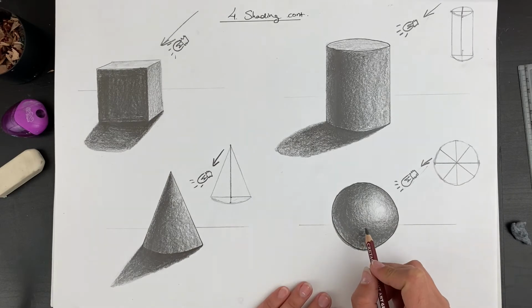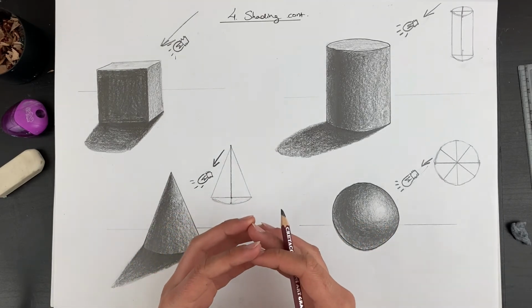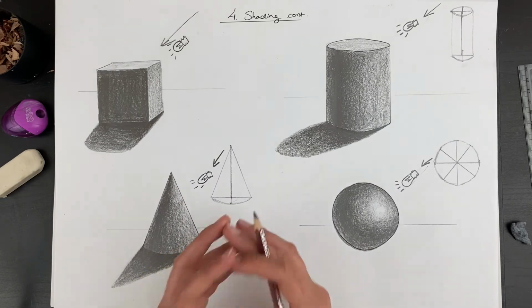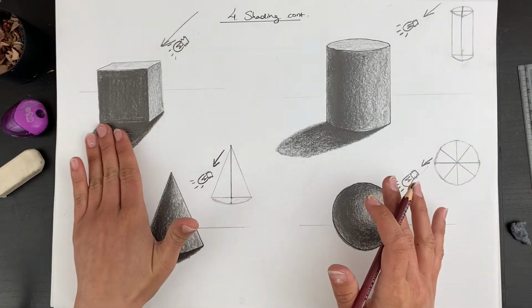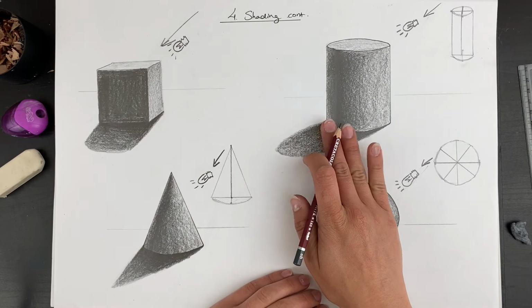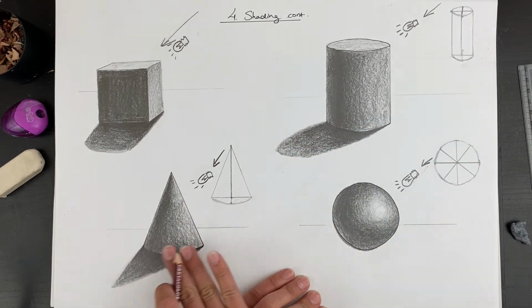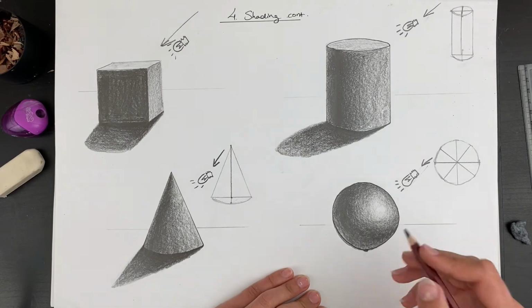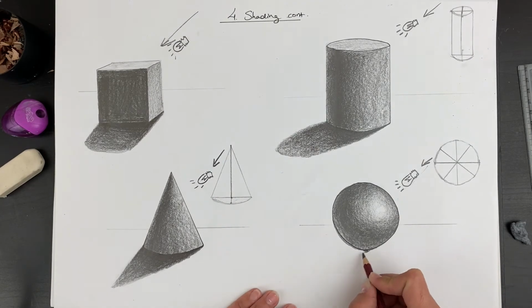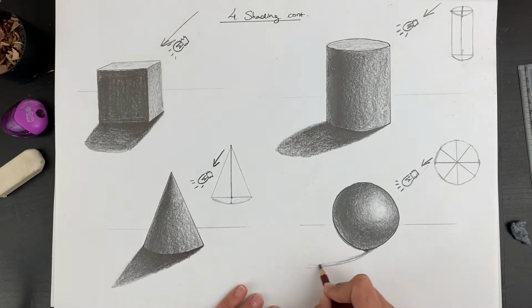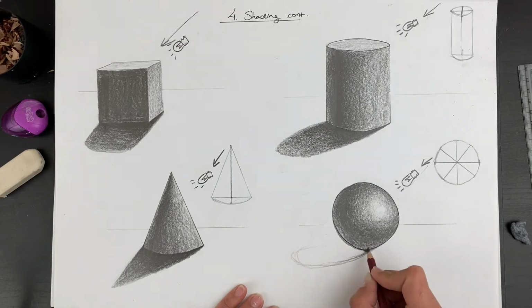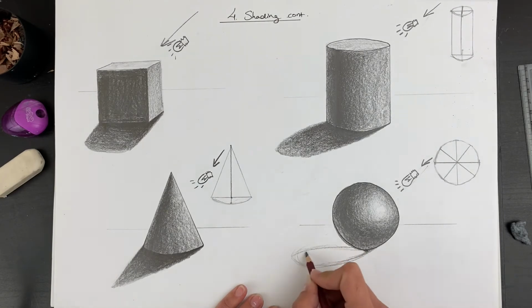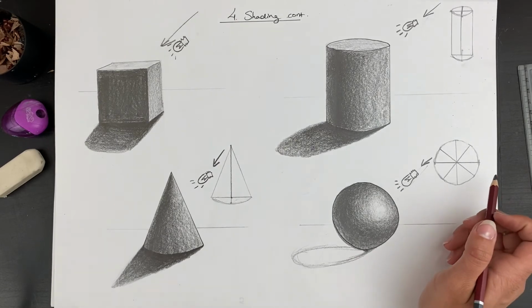Your sphere is resting on the table, right? Okay, it's not a flat surface where it rests, like the cube has a flat surface, the cylinder has a flat surface, the cone has a flat surface. This sphere is literally resting on this little tiny point over there. So this means that your shadow is going to start there, okay, create a circular shadow if you like, and end again almost touching that same spot.